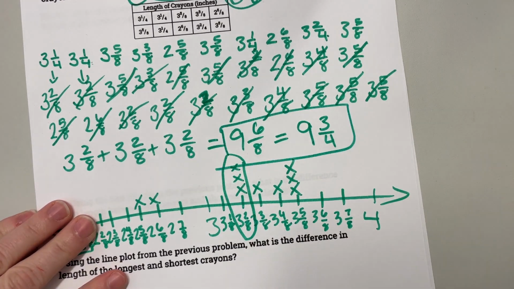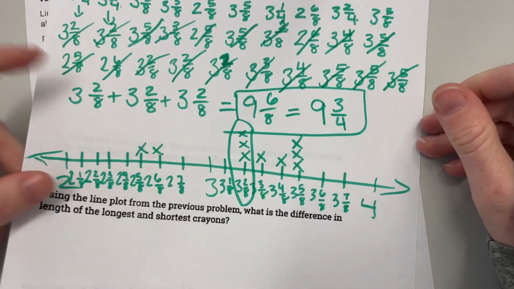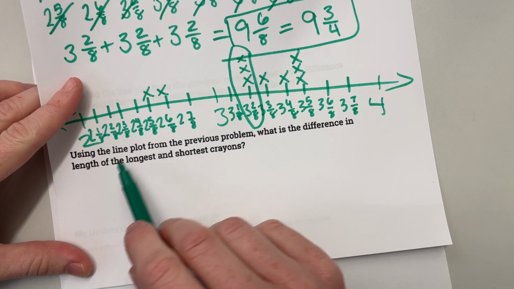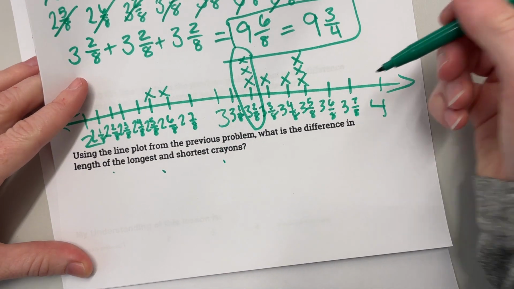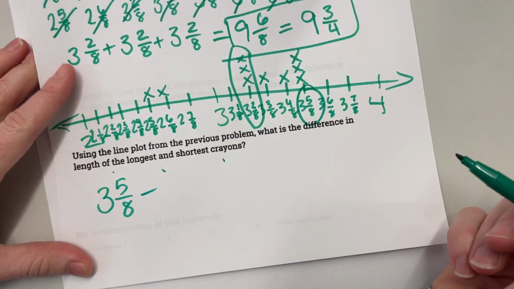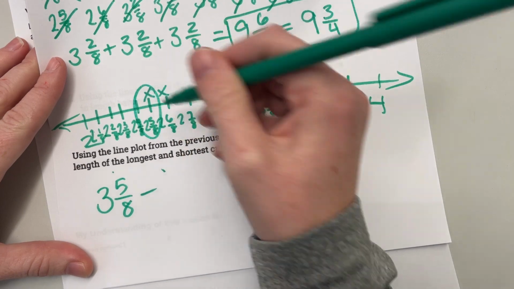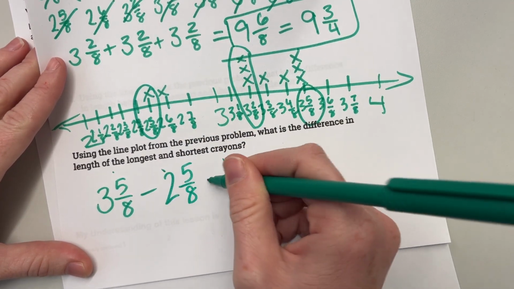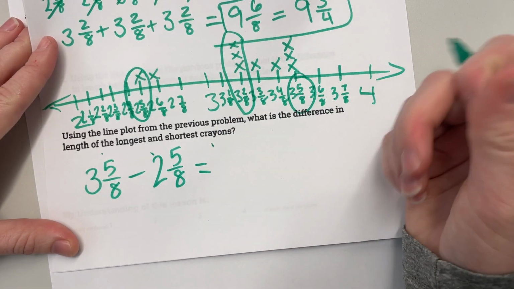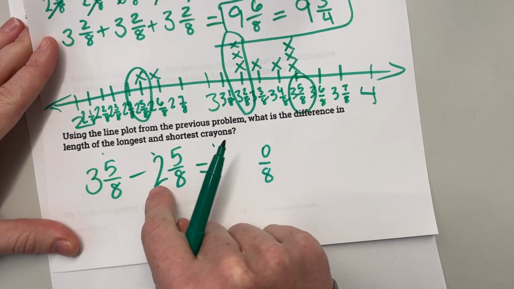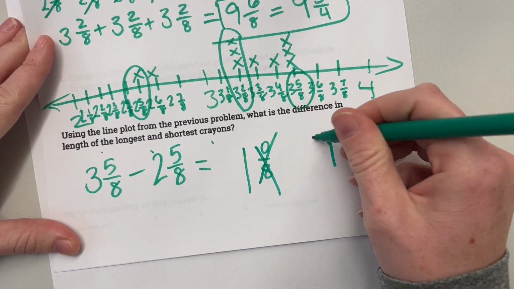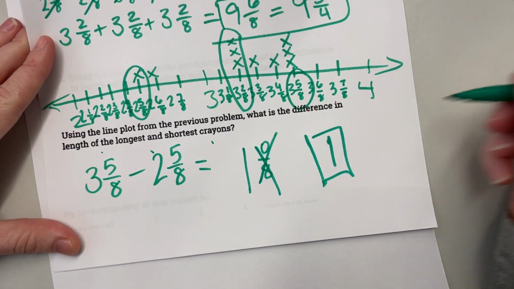Both answers are correct. Okay, our next problem says, using the line plot from the previous problem, what is the difference in the length of the longest and shortest crayon? So my longest crayon is 3 and 5/8, and difference tells me subtraction, and then the shortest is 2 and 5/8. Okay, I can take 5 away from 5, which would give me 0/8. And then 3 minus 2 is 1. If I have 0/8, I don't have any, so my answer is just 1 inch.